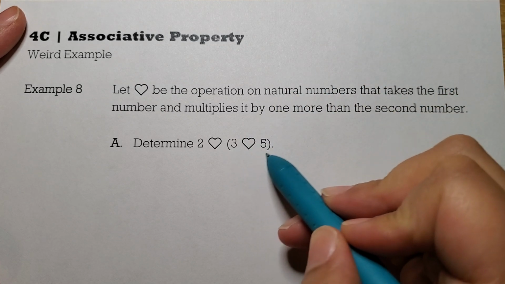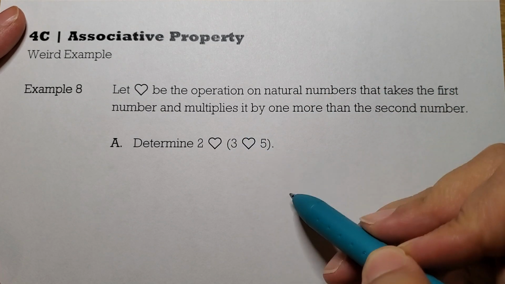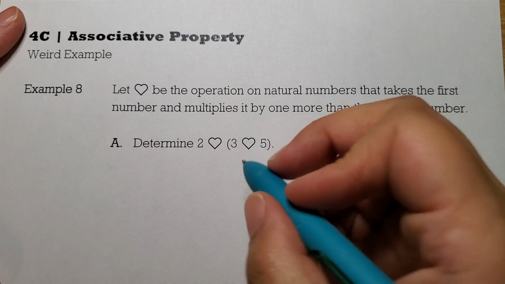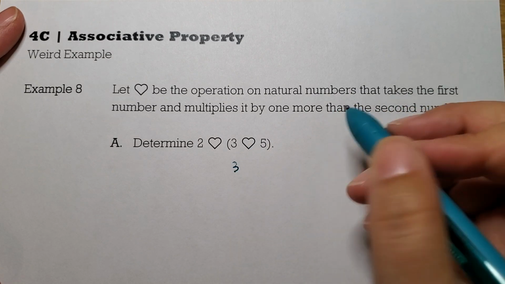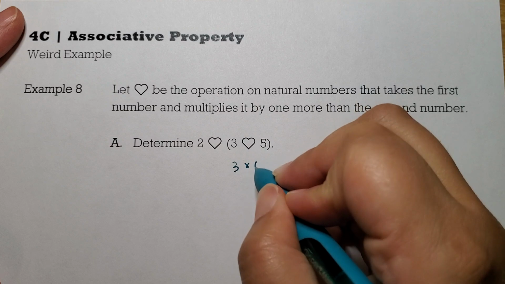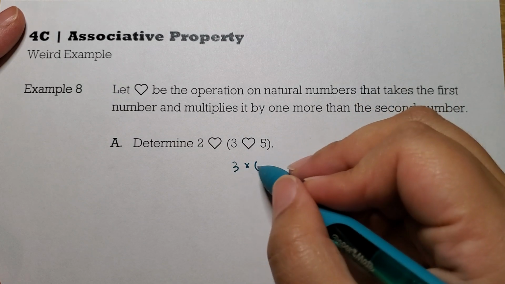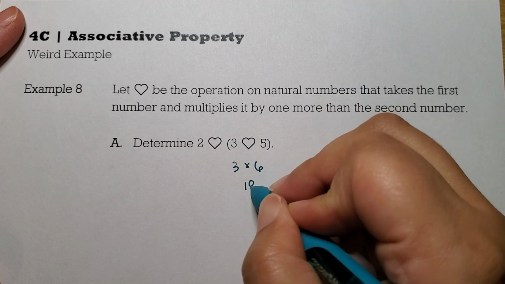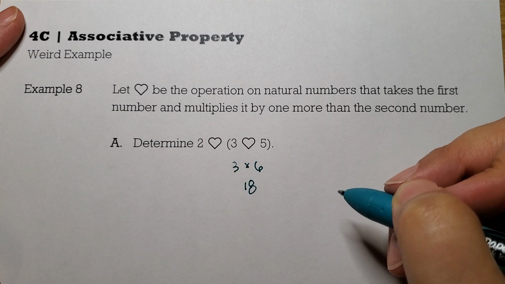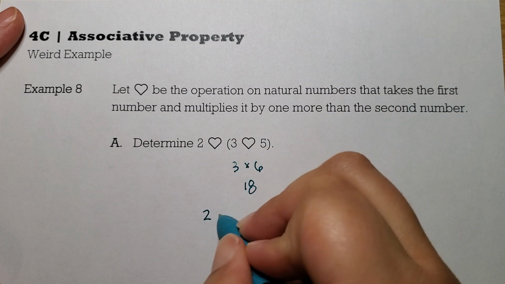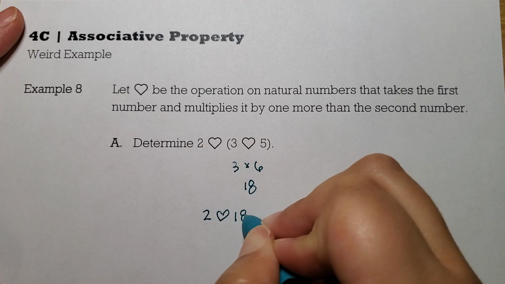So let's do 3 heart 5 first. This says we're going to take the first number and multiply it by one more than the second. So 3 times 6 is 18. So this means we're going to have 2 heart 18.